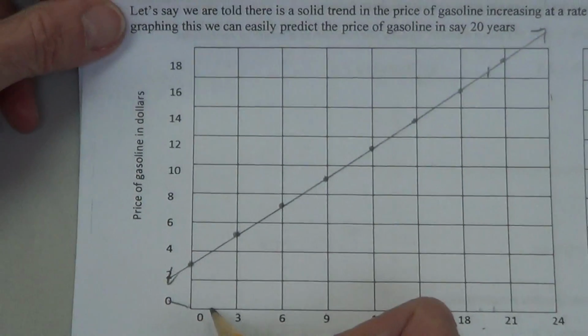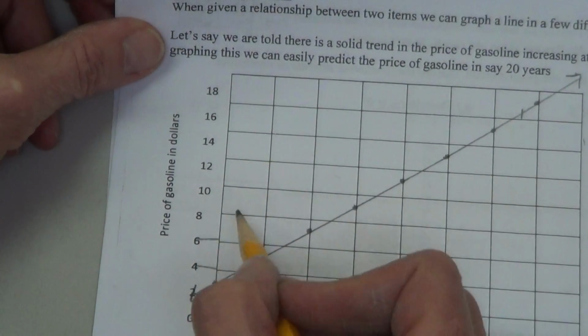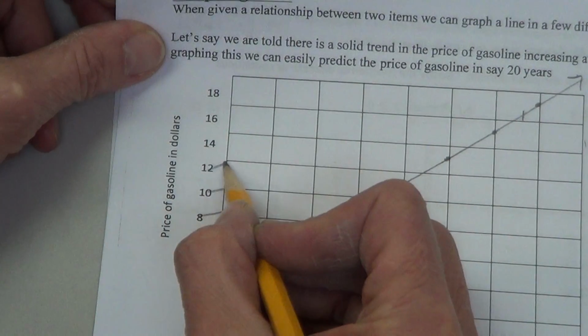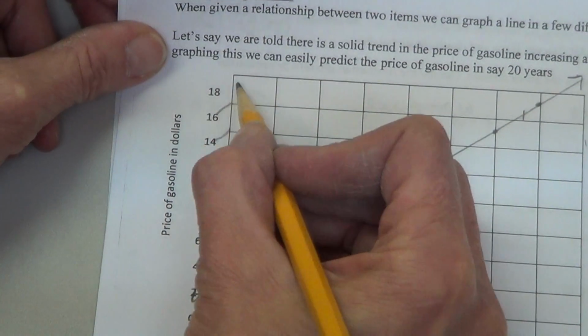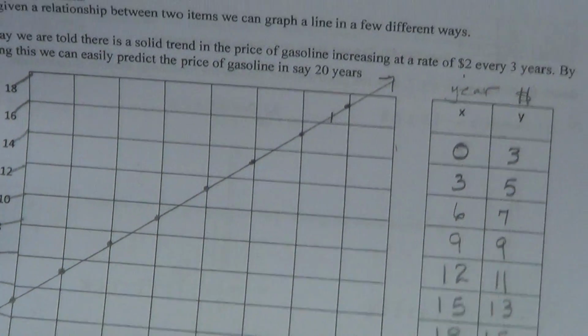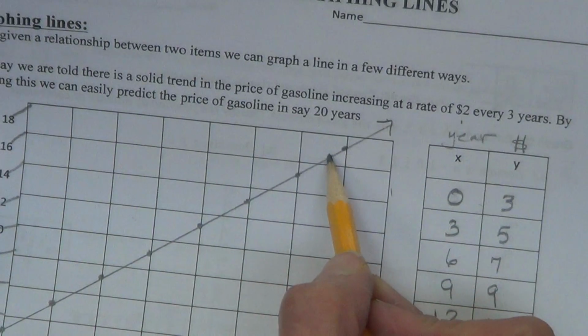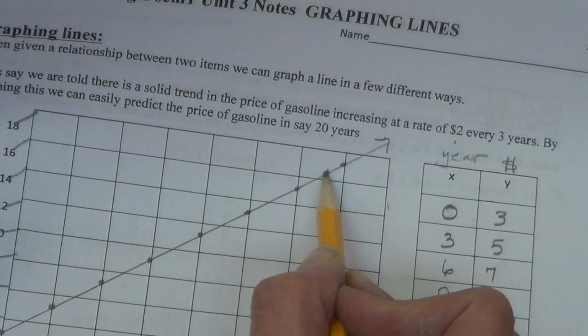Well, we see 0 is lined up there, 2 is lined up there, 4 there, 6 there, 8 there, 10 there, 12 there, 14 there, 16 there, 18 should be up there. So we're saying that at 20 years, it's just over $16.